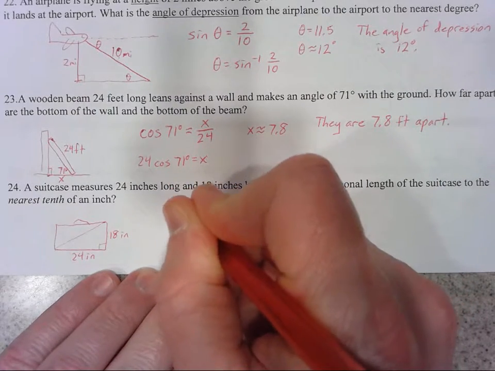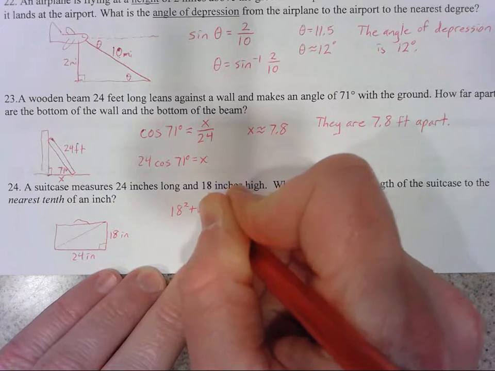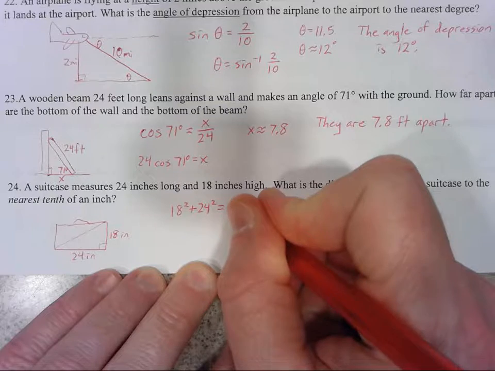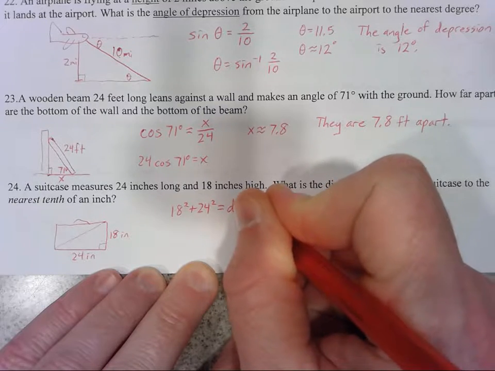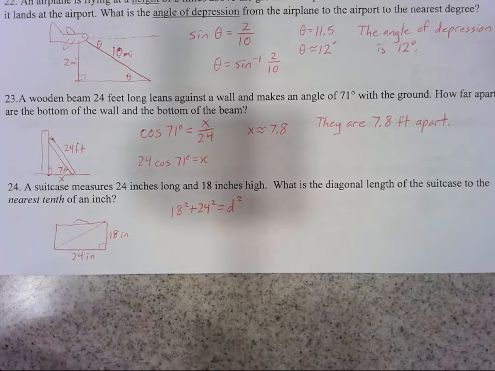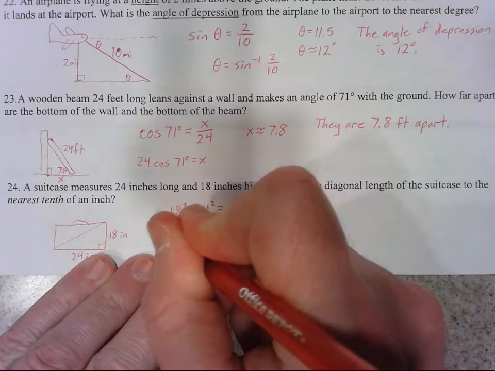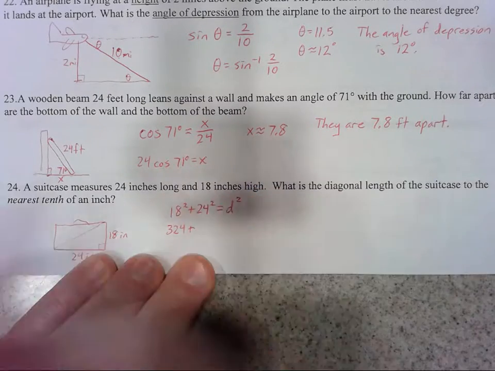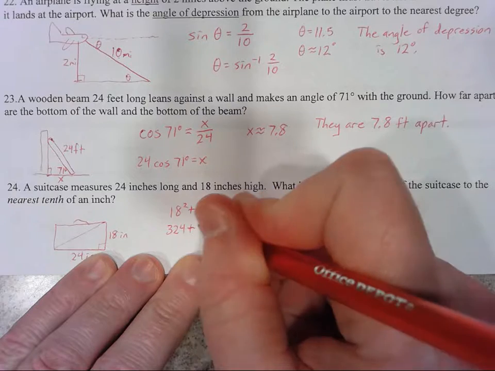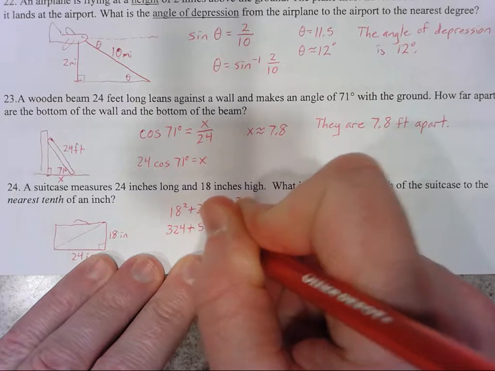So 18 squared plus 24 squared needs to equal the diagonal squared. 18 squared is 324. 24 squared is 576.